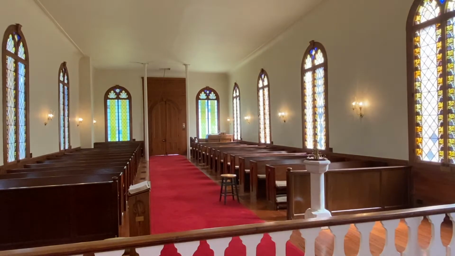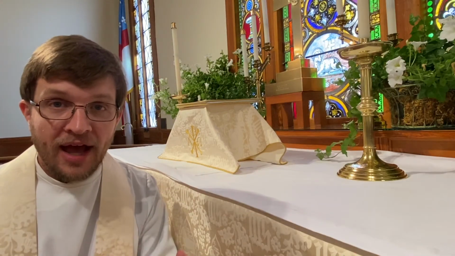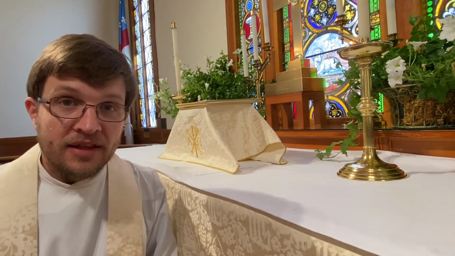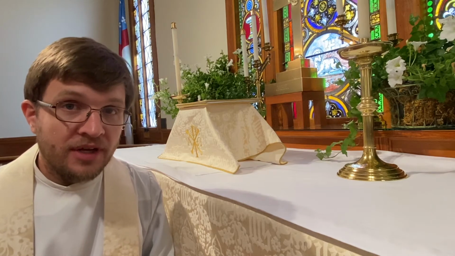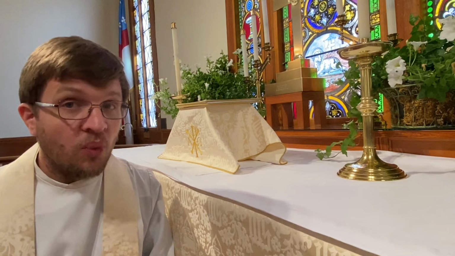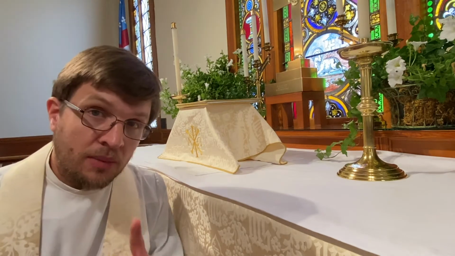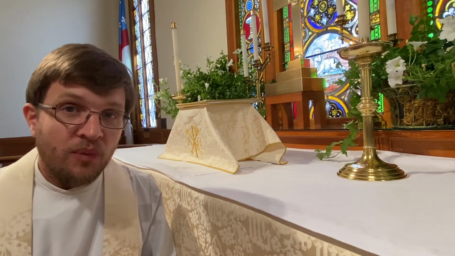There's something else that's happening, though, while Miss Peggy is playing and while the offering is being taken up. I'm going to show you what that is right now. Father John, Father Pete, and I are up here getting the table ready for communion itself. Just like you have to set the table at home before you have a meal, we have to set the table before we have communion here. So I'm going to help you. I'm going to let you see what we're doing when we do that.